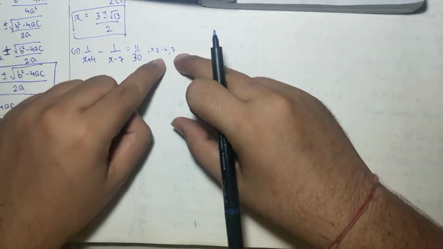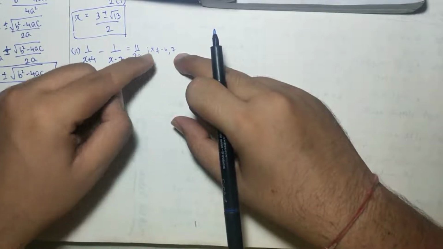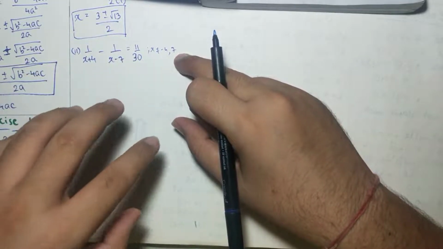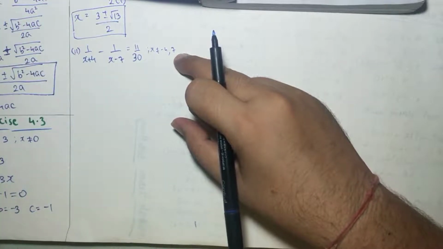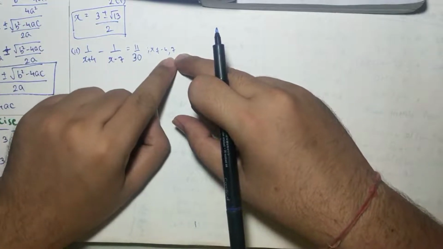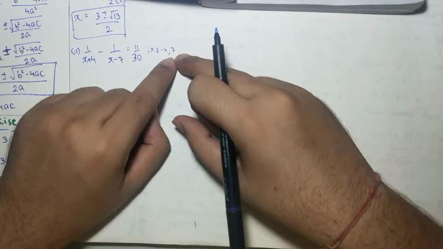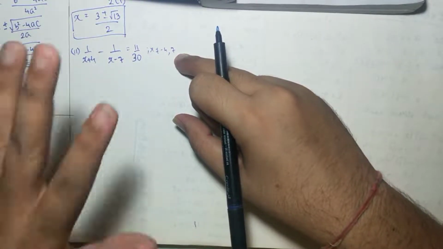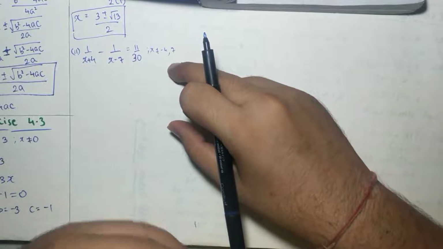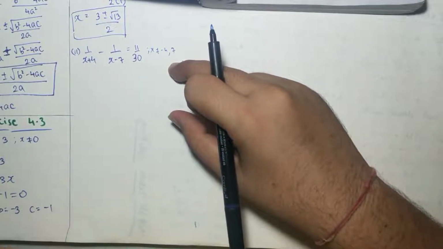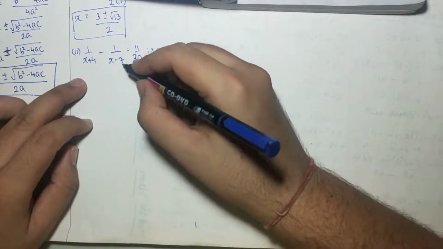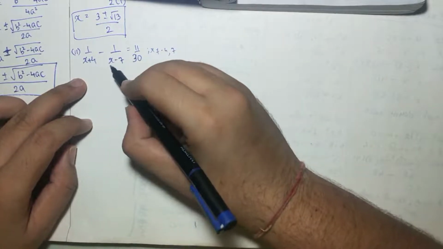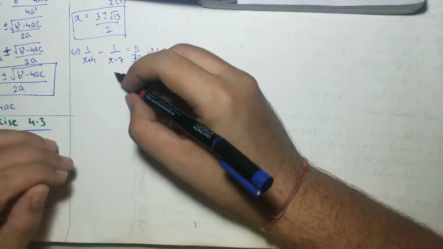One more thing, these values are also given to give you a hint in the final answer. Suppose you get x as 6 and 7, you can know that x cannot be 7, as that is given in the question, so the only answer is 6. Understood? That's the significance of these values given to us. Now, for solving this, we will take LCM. The LCM of x plus 4 and x minus 7 will be their product.